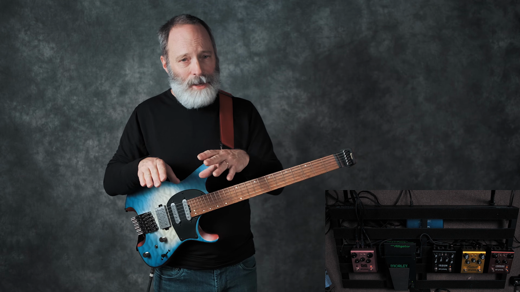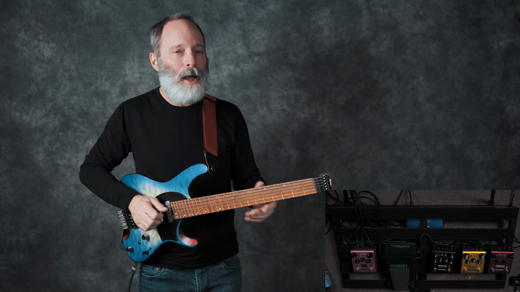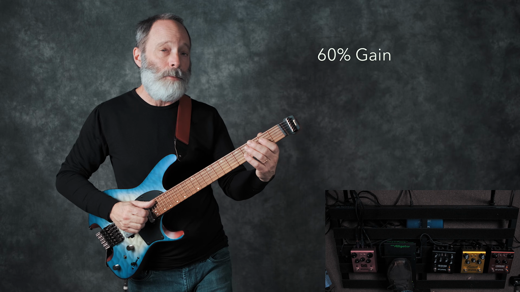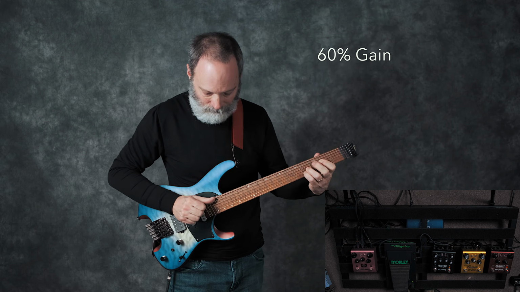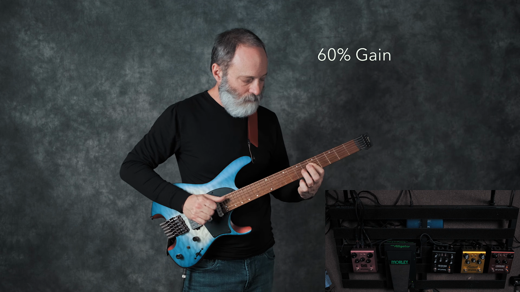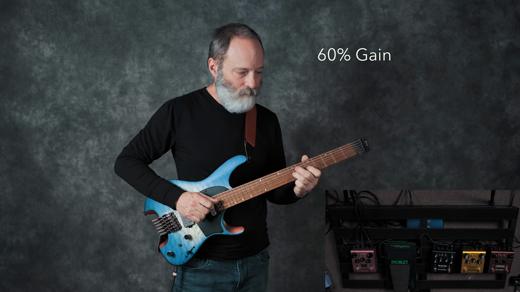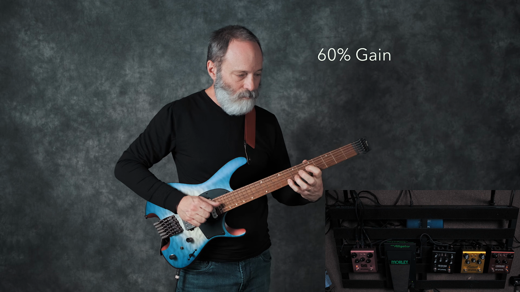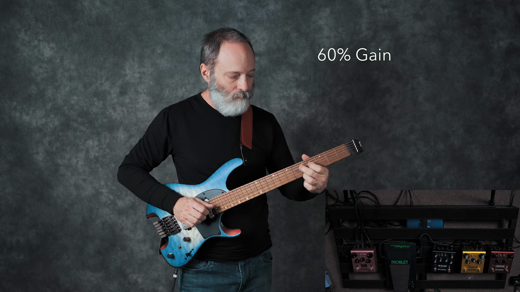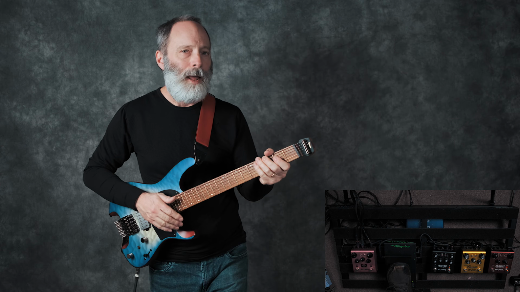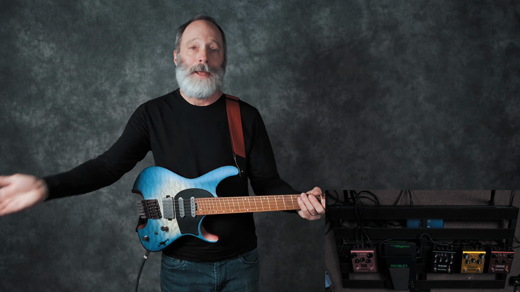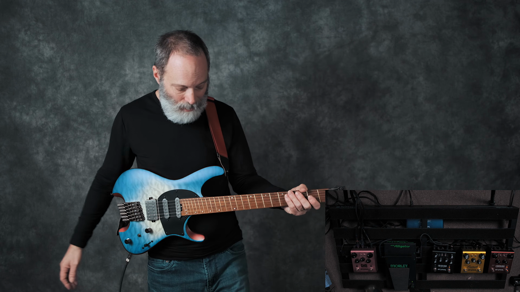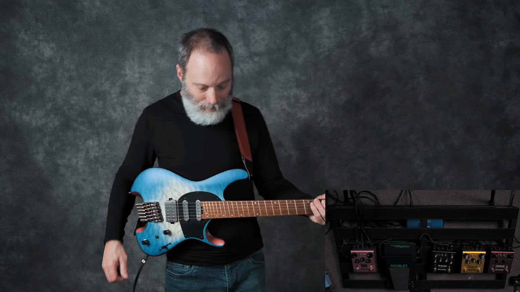Let's go ahead and raise the gain on the amp modeler itself. All right, just like last time, I've raised the gain to about 60%. Here's what we get. Yeah, pretty close to the way it sounded, right? With the amp modeler at the end of the chain and no other effects. But let's go ahead and add in the delay.